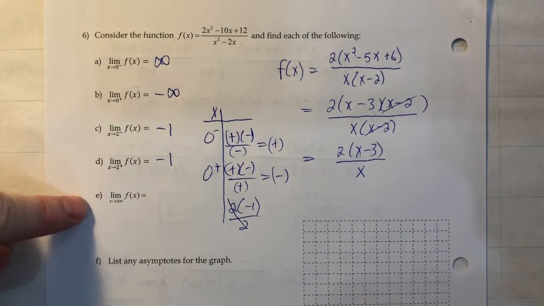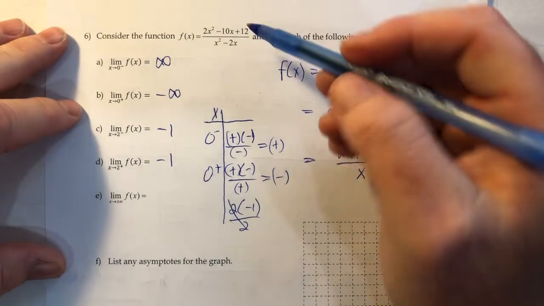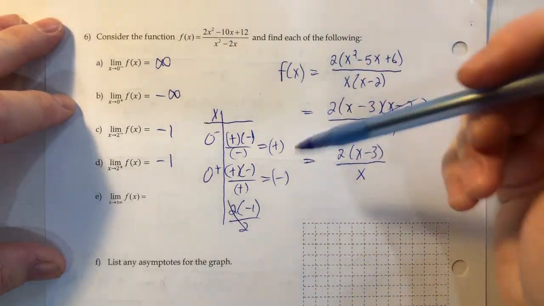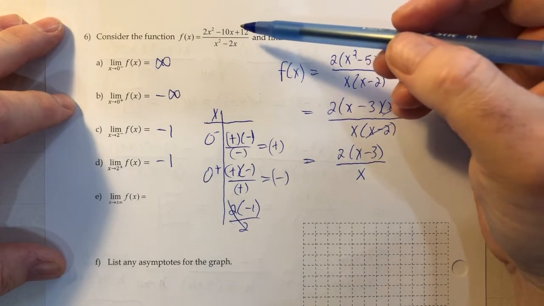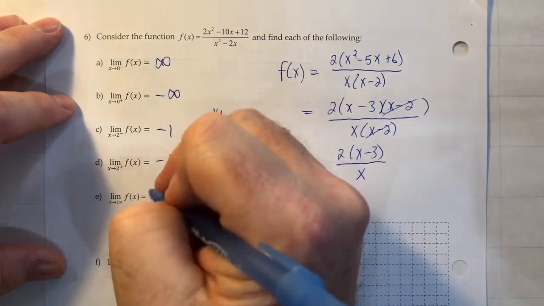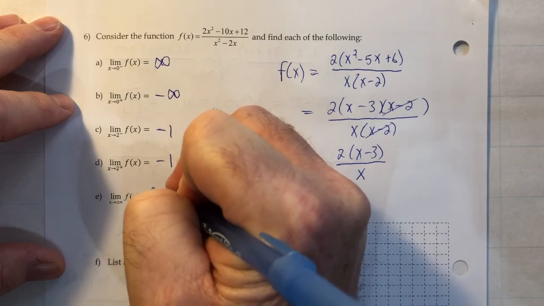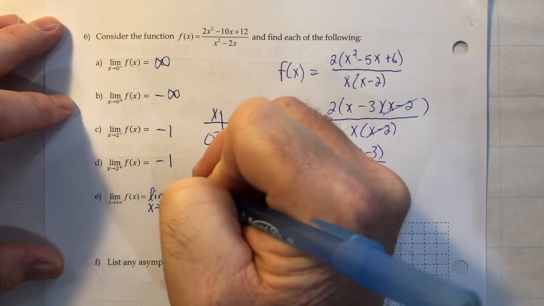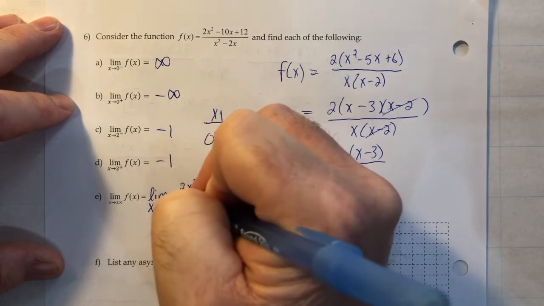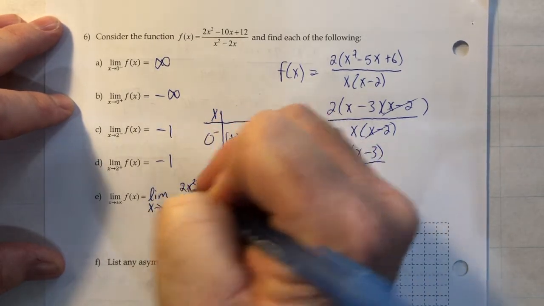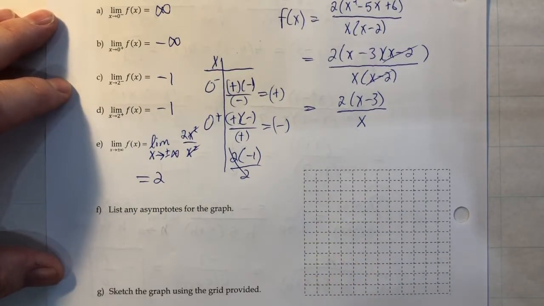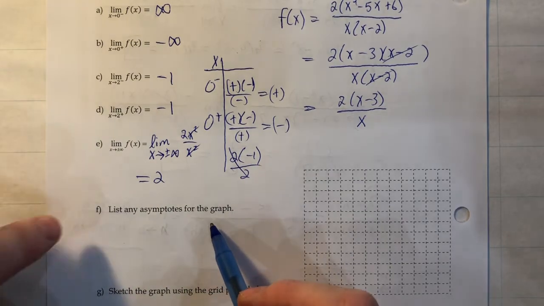And then finally, what's happening with the limit as x approaches plus or minus infinity? Well, there you want to just look at the biggest powers, top and bottom, and they're the ones that are going to dominate this. So that limit ends up being the same as just looking at the limit as x approaches plus or minus infinity of just those biggest terms, 2x squared over x squared, in which case the x squareds would cancel and we would get 2.